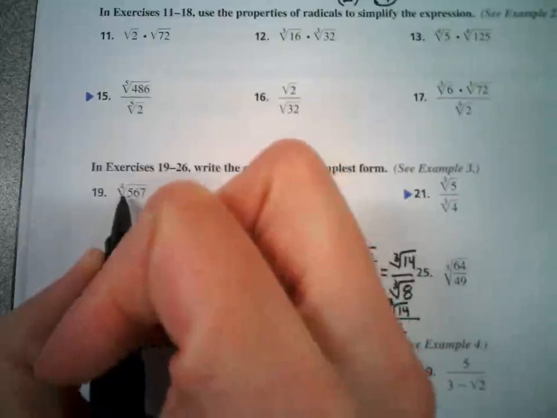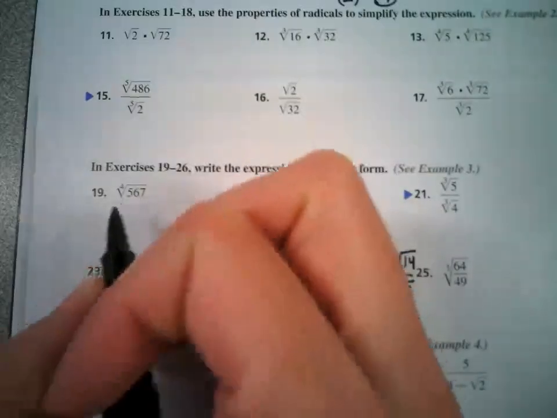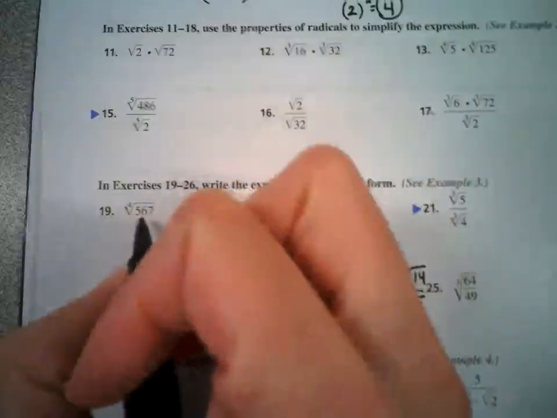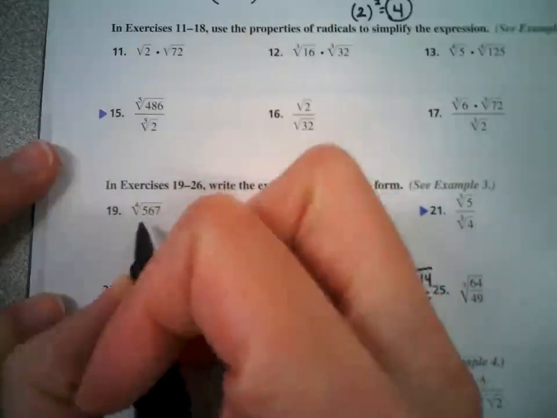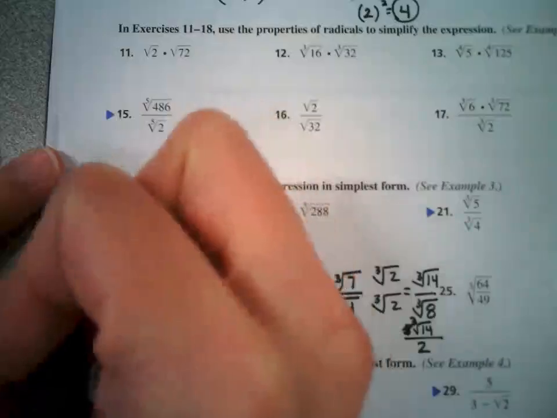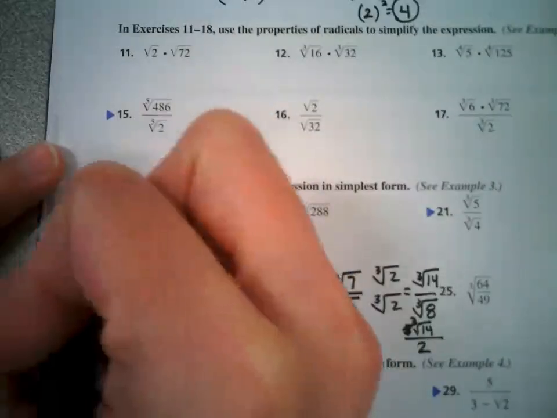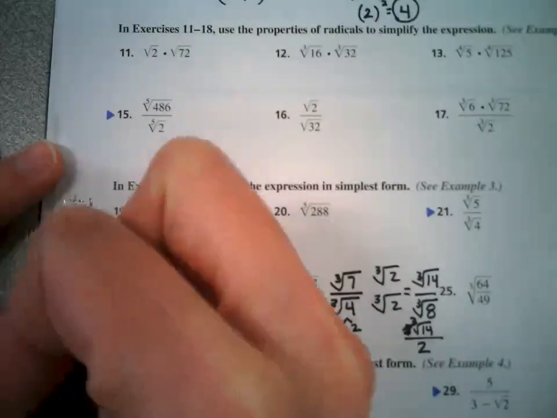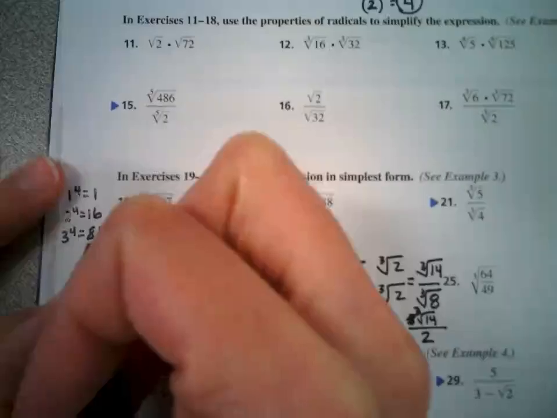Okay, then you guys had 19 and 21. So for this question, we're simplifying. We have the 4th power. So I want to think about numbers that have a 4th power. So like if I did 1 to the 4th, it's just 1. If I did 2 to the 4th, it's 16. 3 to the 4th is 81.